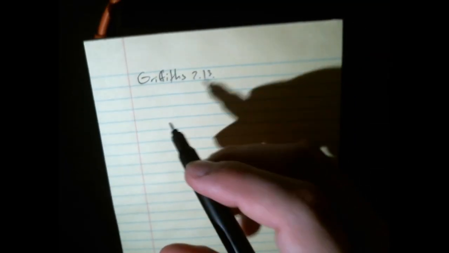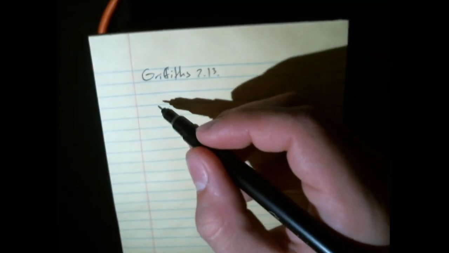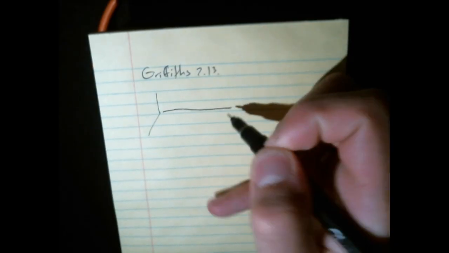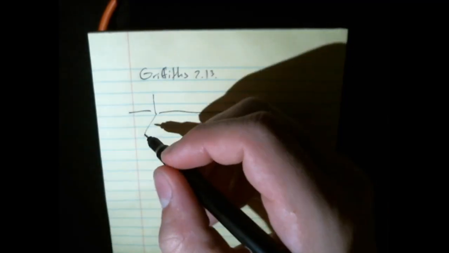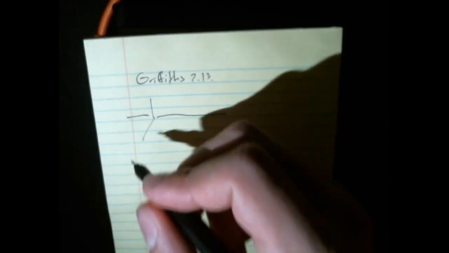Today we're going to be solving Griffiths problem 2.13. We're going to be finding the electric field contributions from the following charge distribution. So in Griffiths 2.13, essentially what we have is this continuous charge distribution along a straight axis.